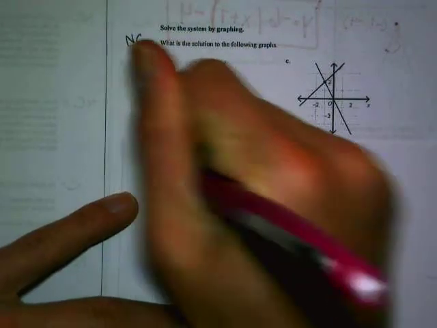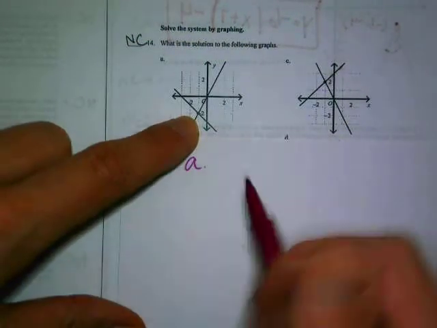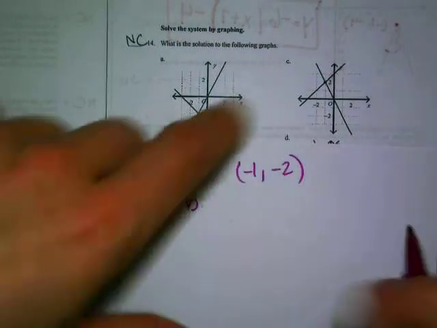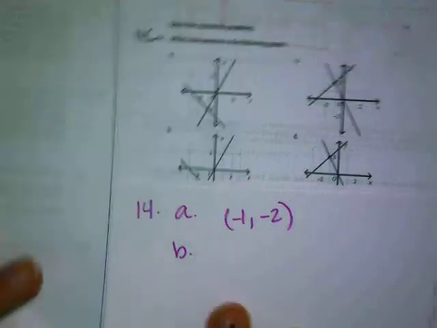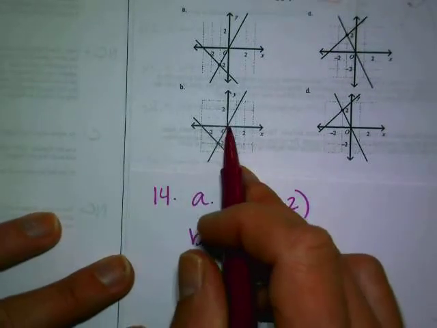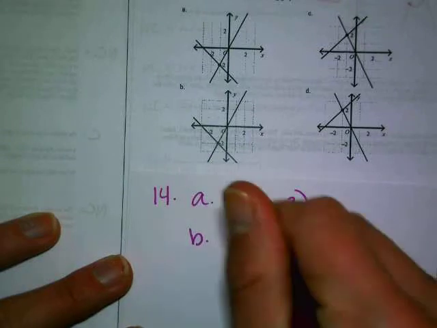On number 14, there are actually 4 problems. It says, what is the solution to the following graphs? The solutions are the points here. So 14a, my solution is negative 1, negative 2. 14b, my solution is, oh, same thing, negative 1, negative 2.